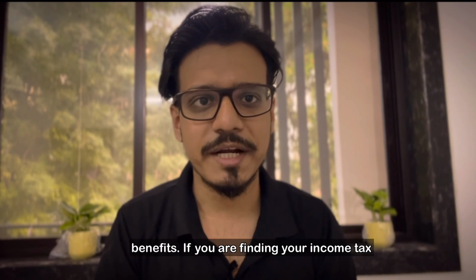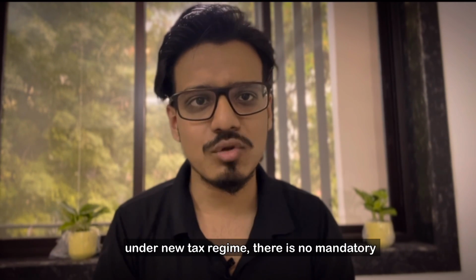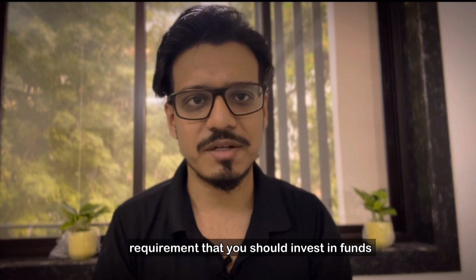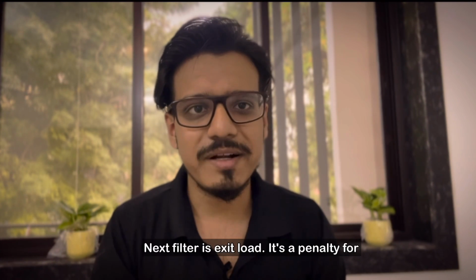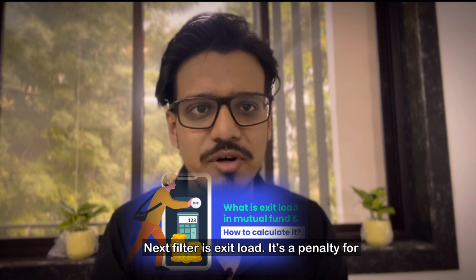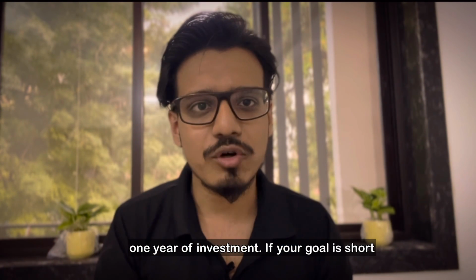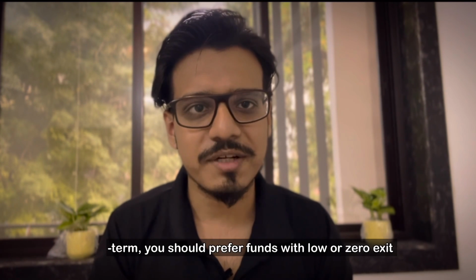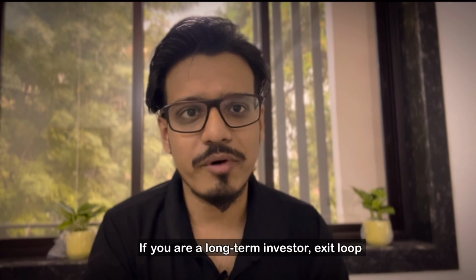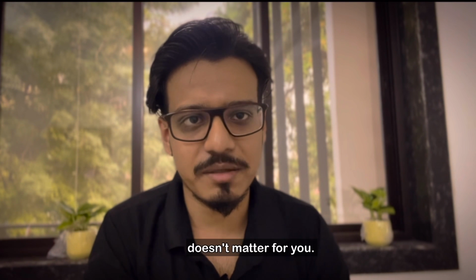If you are filing your income tax under the new tax regime, there is no mandatory requirement that you should invest in funds that have a lock-in. Next filter is exit load. It's a penalty for early withdrawal, usually if redeemed within 1 year of investment. If your goal is short-term, you should prefer funds with low or zero exit loads. If you are a long-term investor, exit load doesn't matter for you.